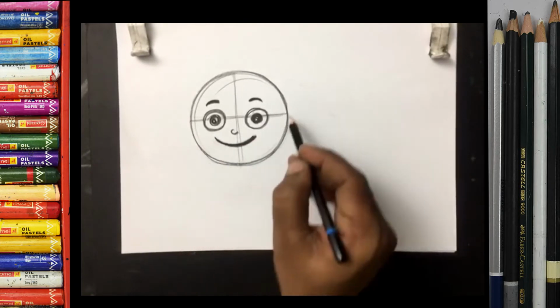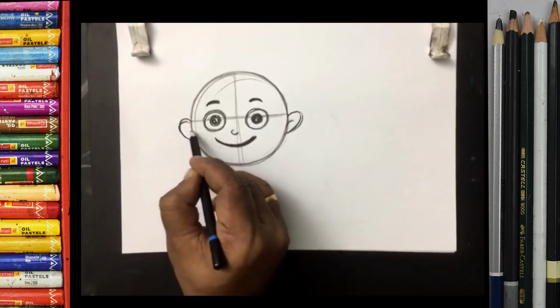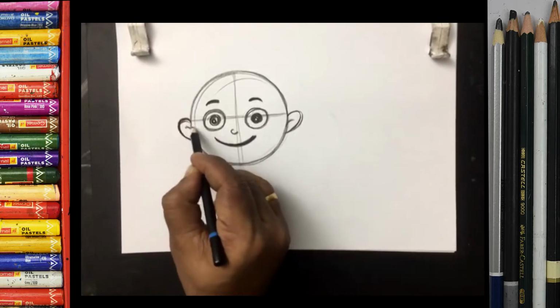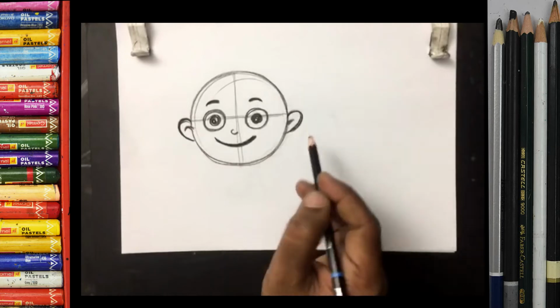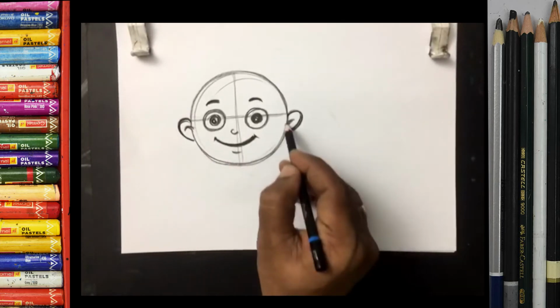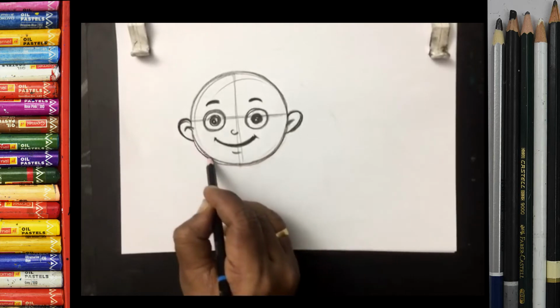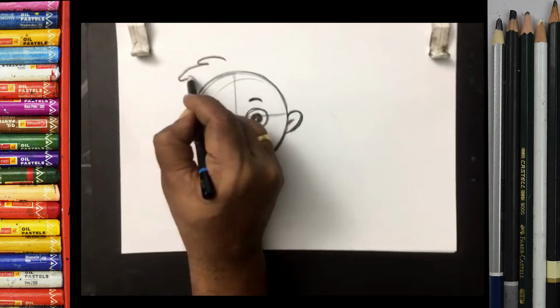Like this. Okay, here you can make the ear. Like this. And make it the hair.